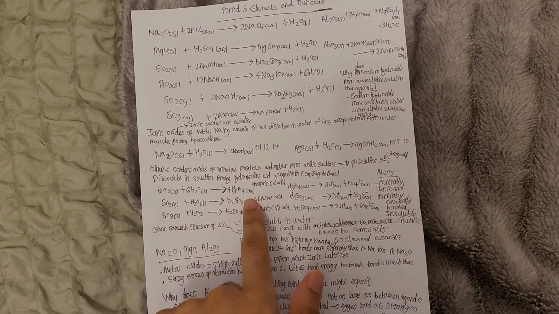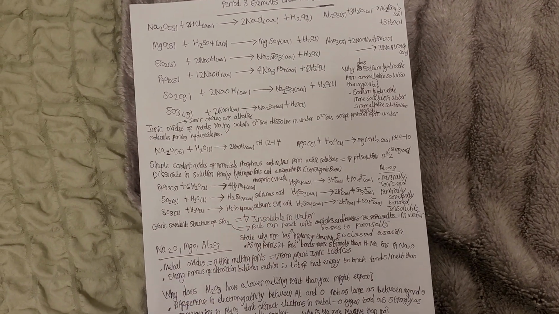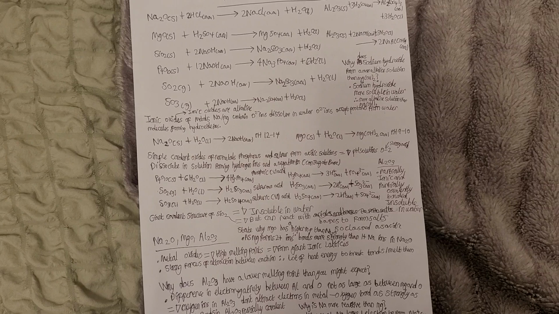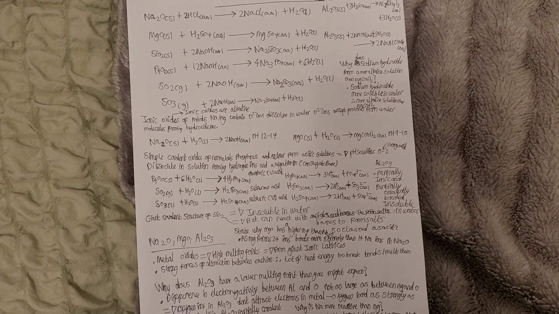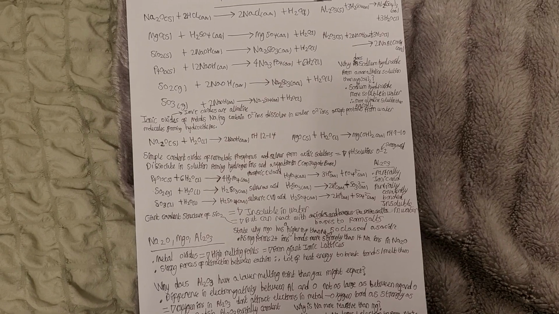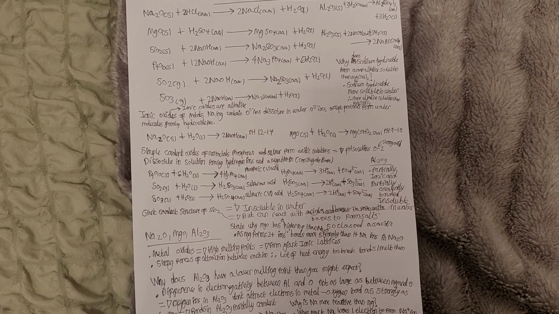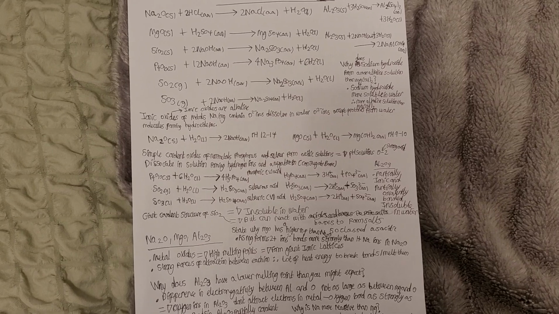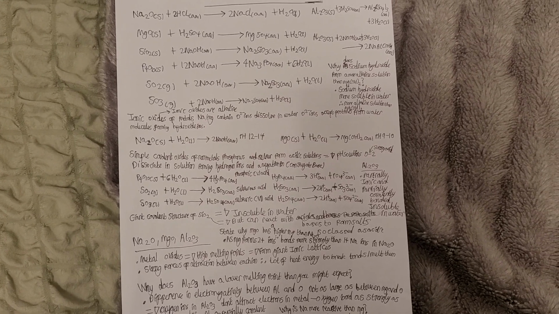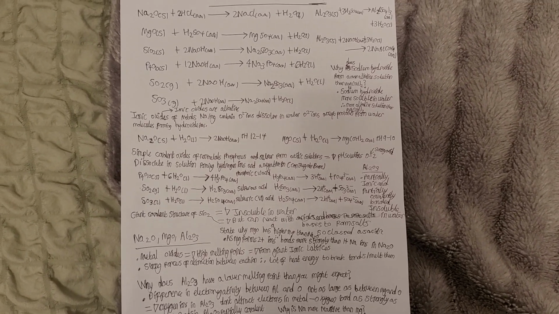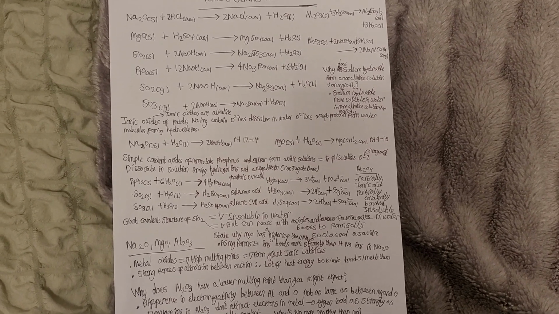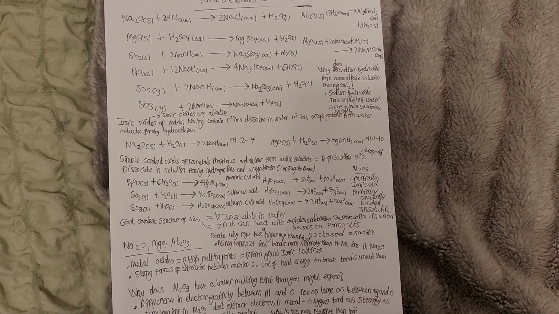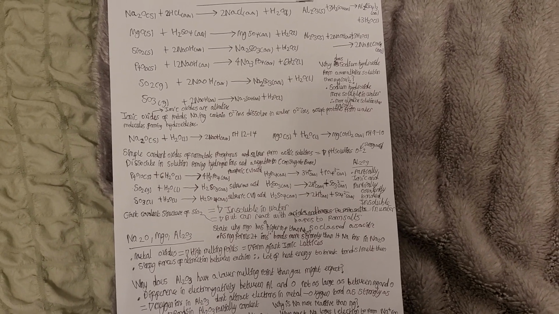Phosphoric(V) acid, sulfurous acid, sulfuric(VI) acid. Then H3PO4 aqueous forms 3H+ aqueous plus PO4 3- aqueous. H2SO3 aqueous forms 2H+ aqueous plus SO3 2- aqueous. H2SO4 aqueous forms 2H+ aqueous plus SO4 2- aqueous. Al2O3 is partially ionic and partially covalently bonded, therefore it's insoluble in water.